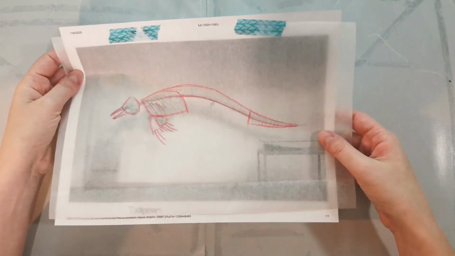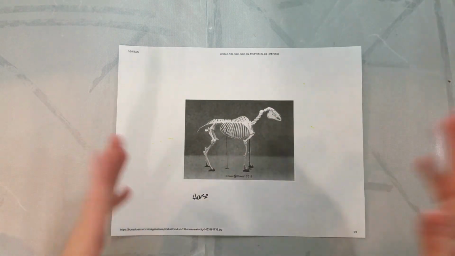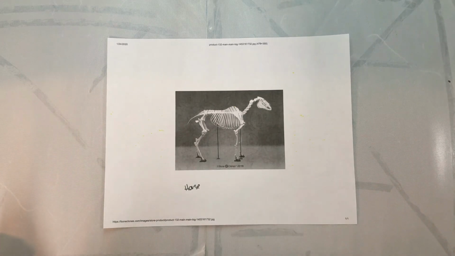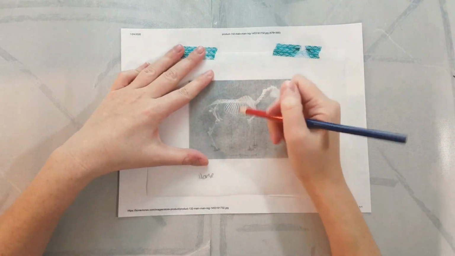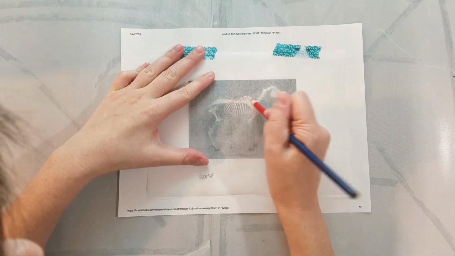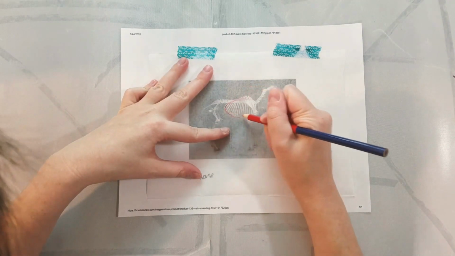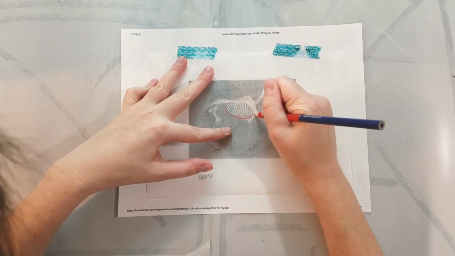Okay, so next we have a couple horses. I'm going to start with the easier horse and then we'll do the reared up horse. I apologize for the smaller size of our little horse here. We have our rib cage.